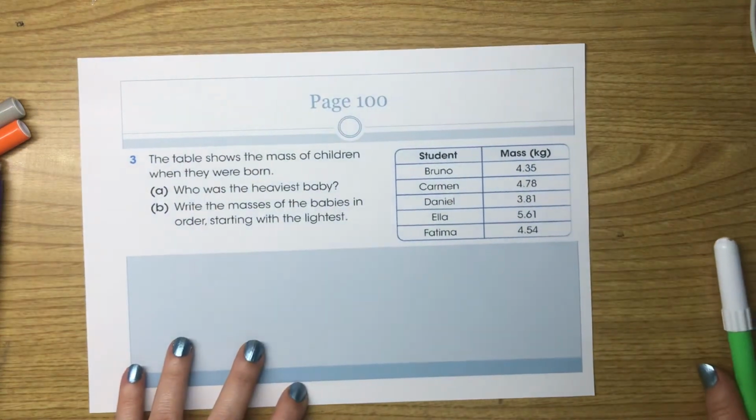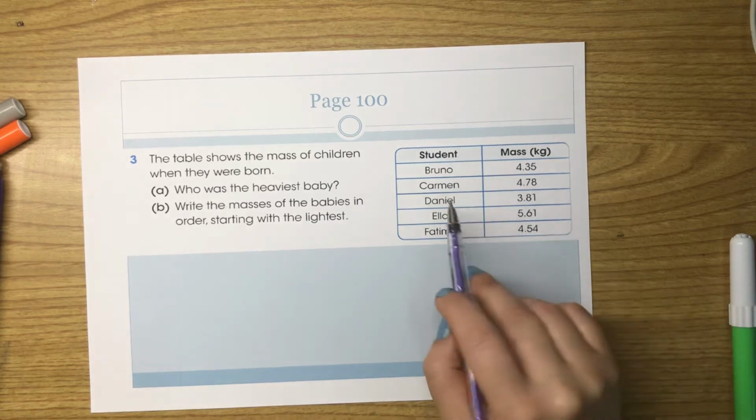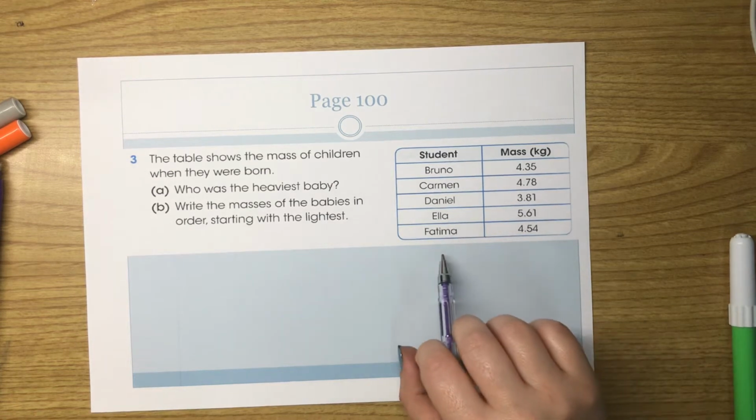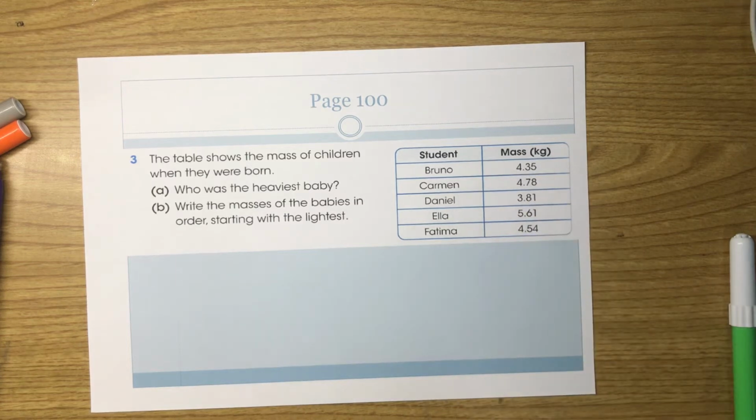Okay. Open your learner's book, page number 100. I'm going to use this question to revise how to order decimal numbers in a word problem. Okay, the table shows the mass of children when they were born: Bruno, Carmen, Daniel, Ella, and Fatima. Those are their masses when they were born.